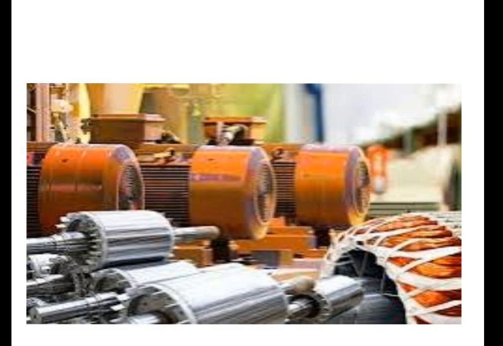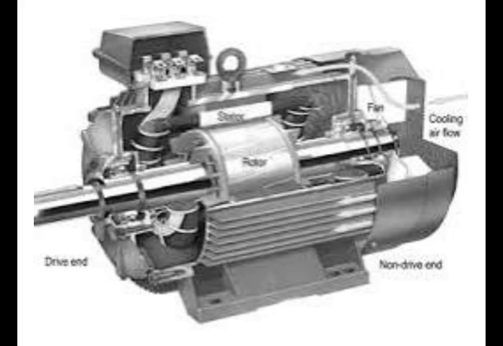The two most common electrical machines are motors and generators. A motor changes electrical energy into movement. For example, electric fans, washing machines, and water pumps are motors. A generator works the opposite way. It converts movement into electrical energy. Power plants use generators to supply electricity to homes and buildings.